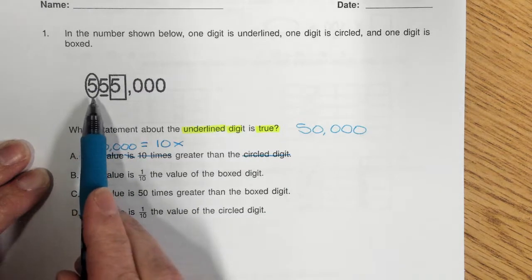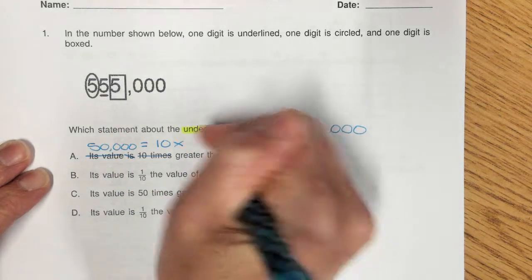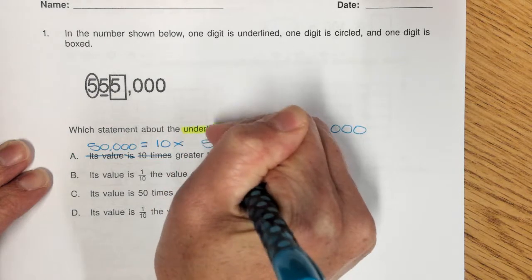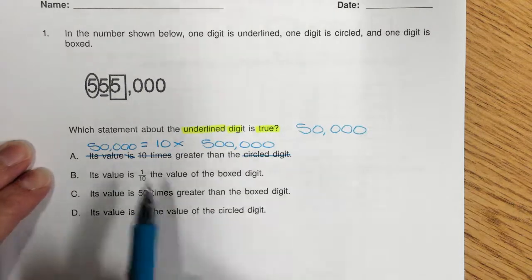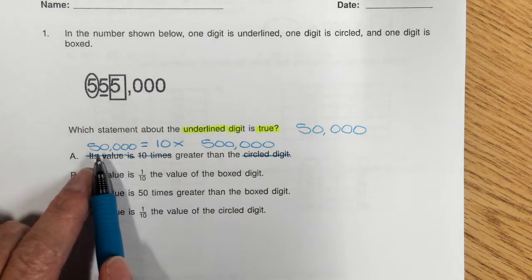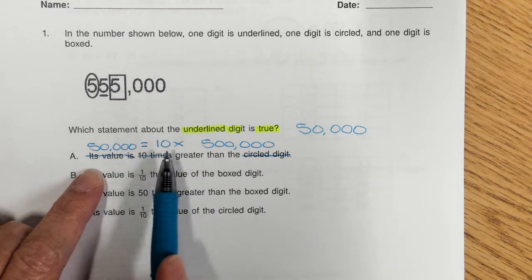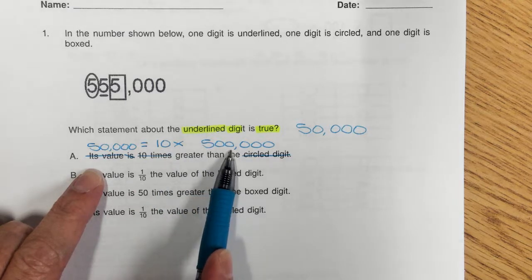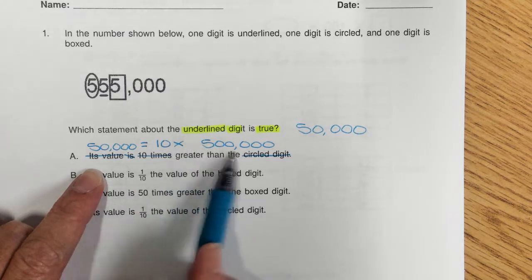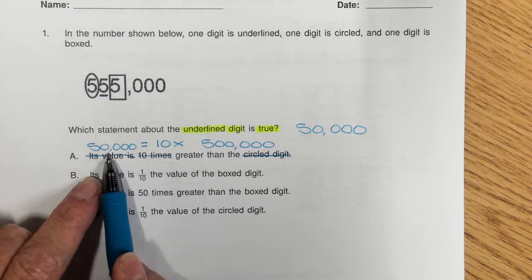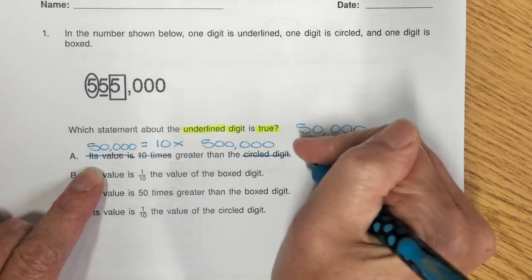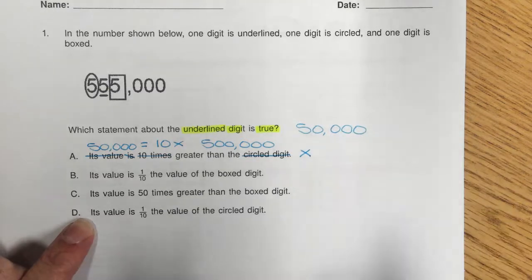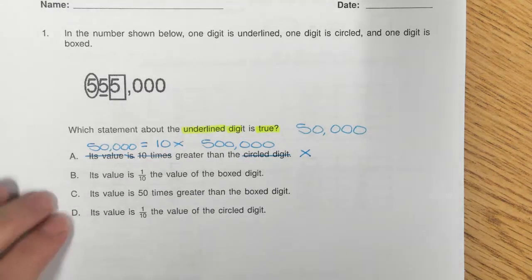Go back up here to my number, and my circled digit is 500,000. So I'm going to write that in here as well. When I look at my number sentence now, it's telling me 50,000 is 10 times 500,000. We know that's not true because my answer is smaller than my number that I'm multiplying times 10. So that is not an acceptable answer.